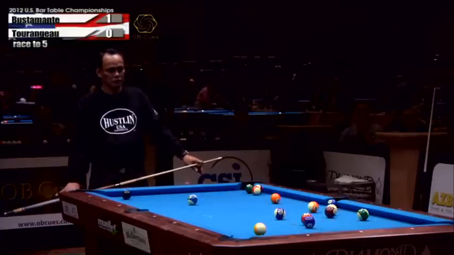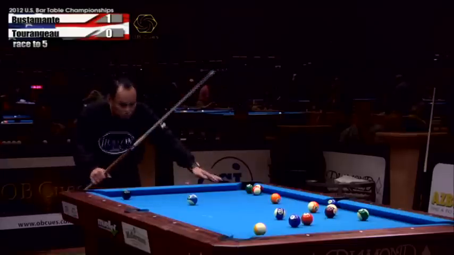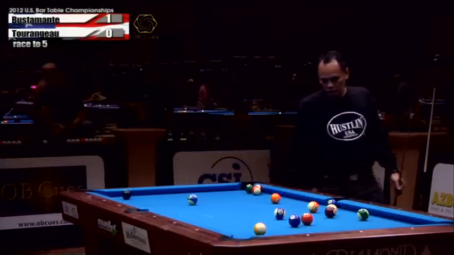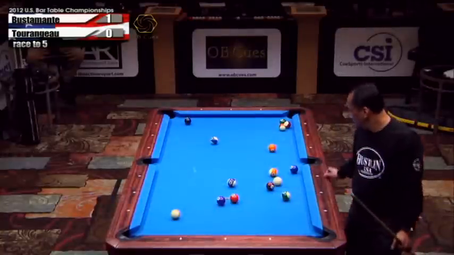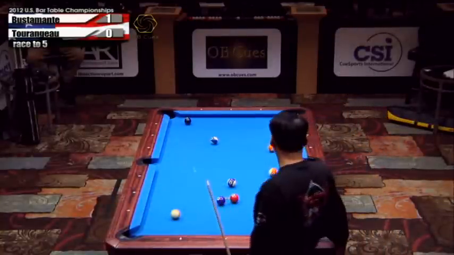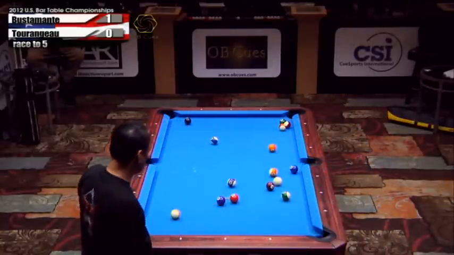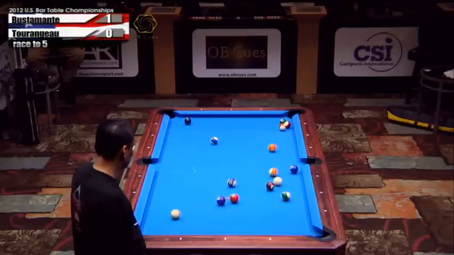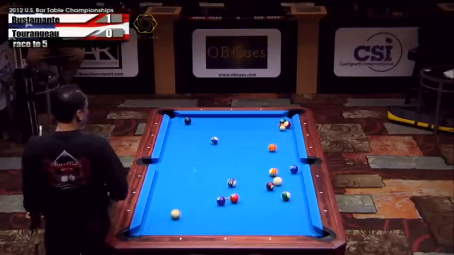Of course, one of the keys to successful bar table 8-ball, big table as well, but even more so on bar table, is when you start shooting at a group of balls, you better have a plan to get all the way out, because if you don't, what you've really done is you've removed all your soldiers off the table. Sure. And now your opponent's got pretty much nothing in his way.